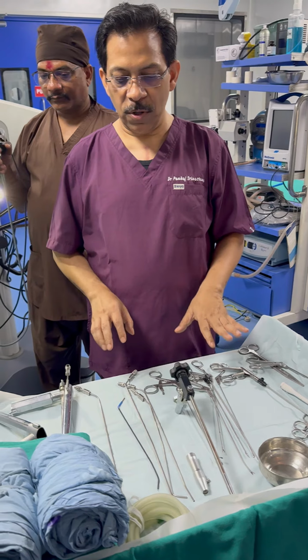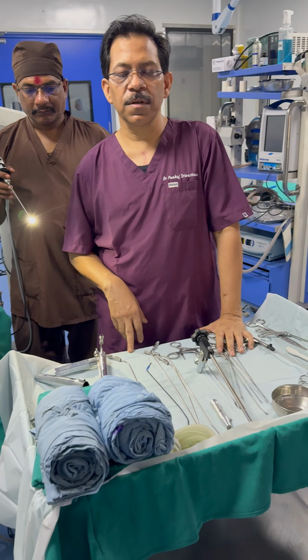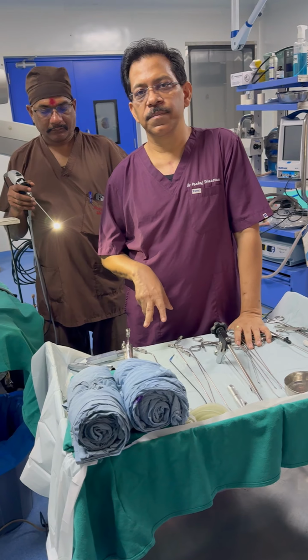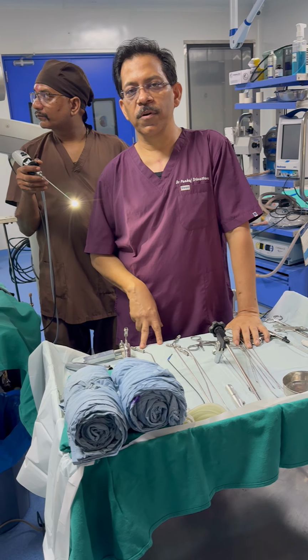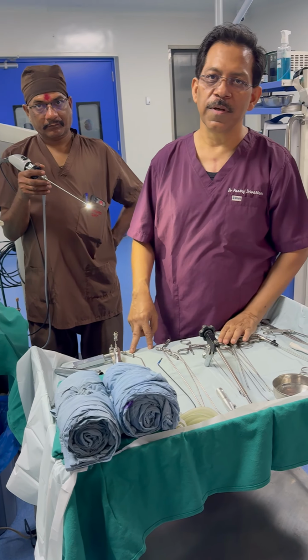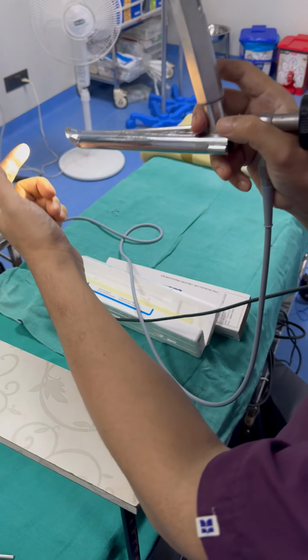Even after doing all these things, there are a few patients where we have to abandon the procedure because the lesion is either not visible or we are not able to remove it.